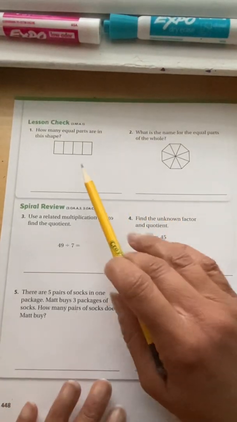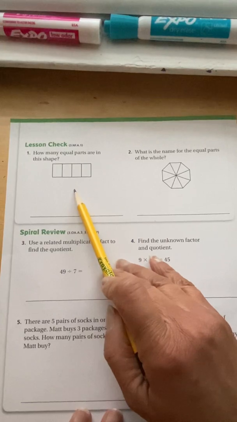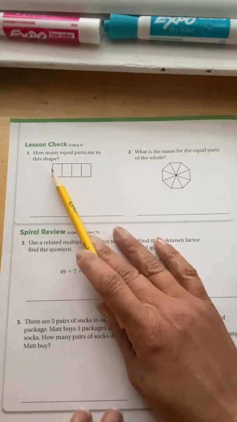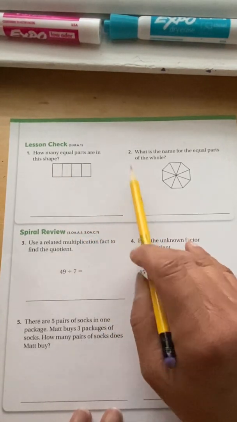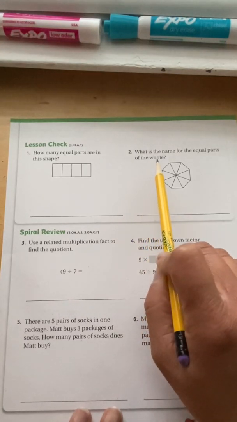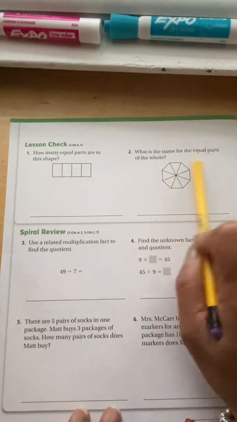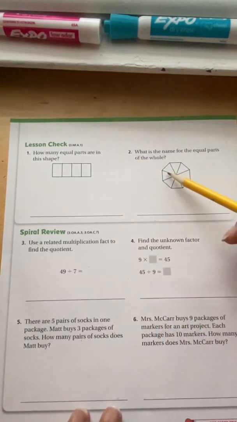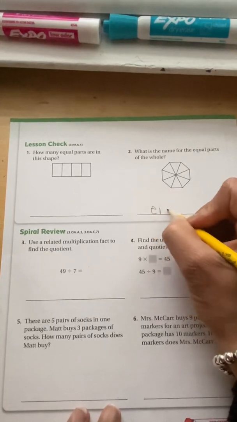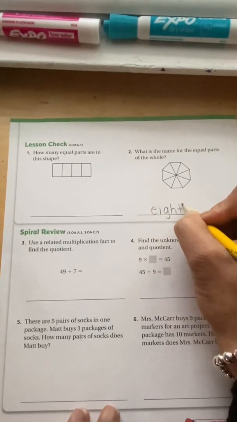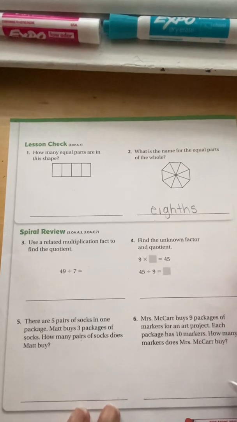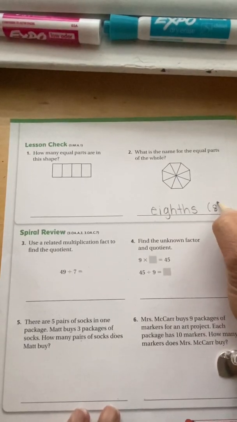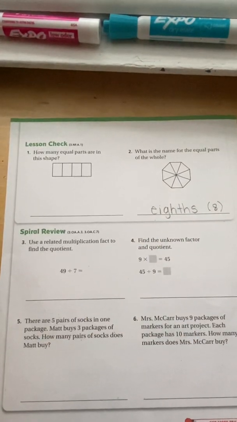All right, on the back, boys and girls, I am not going to do number 1. It says, how many equal parts are there in this shape? Pretty easy. Number 2, what is the name of the equal parts of the whole? Well, if you look at this circle, it's divided into 8 parts. We would call it eighths. I think I talked about that already on the front of the paper. So please write the number 8 and write the word eighths, because this is divided into 8 equal parts.